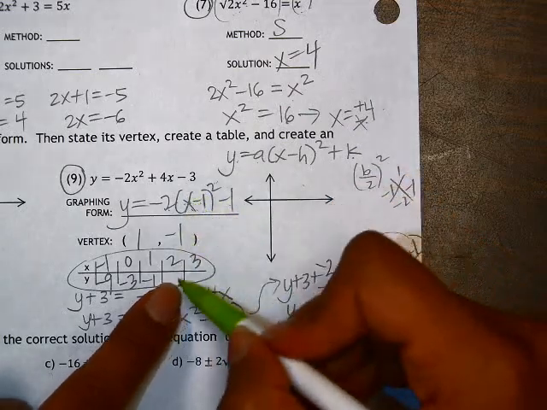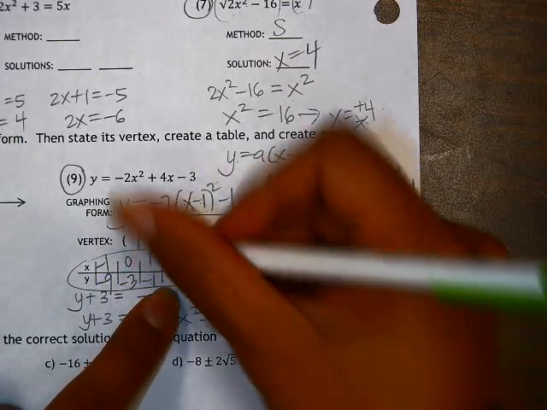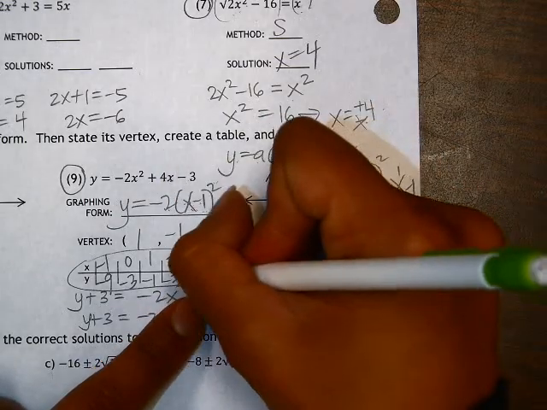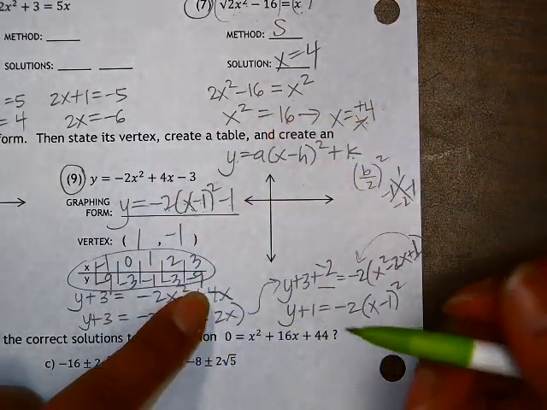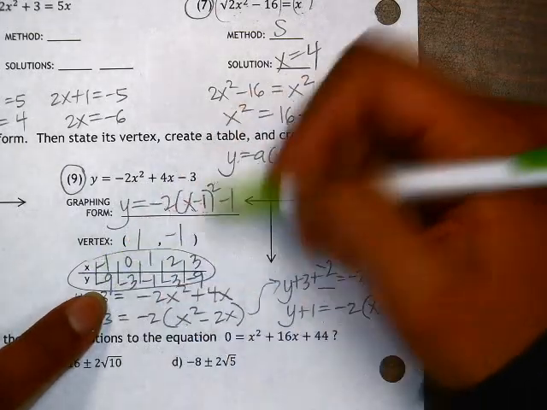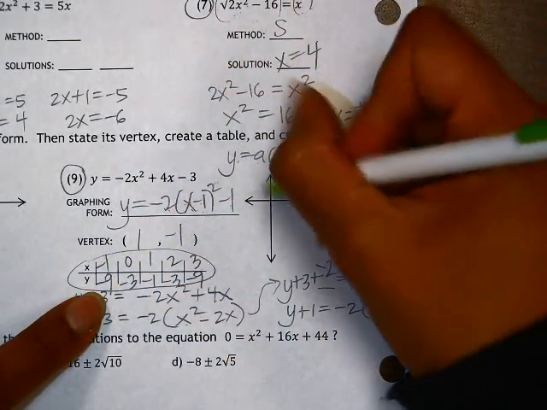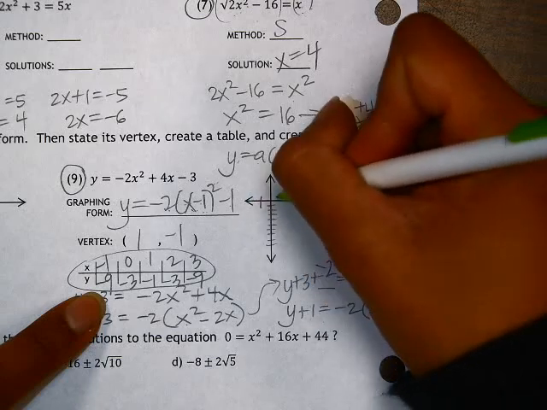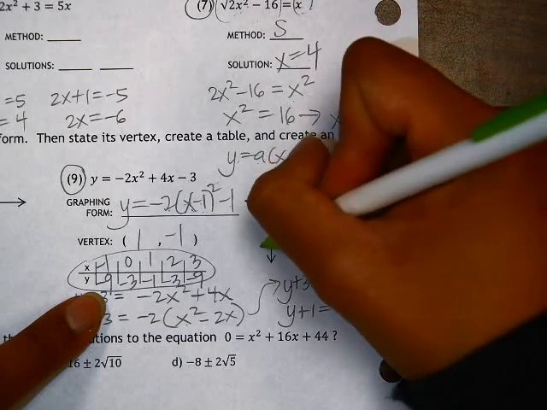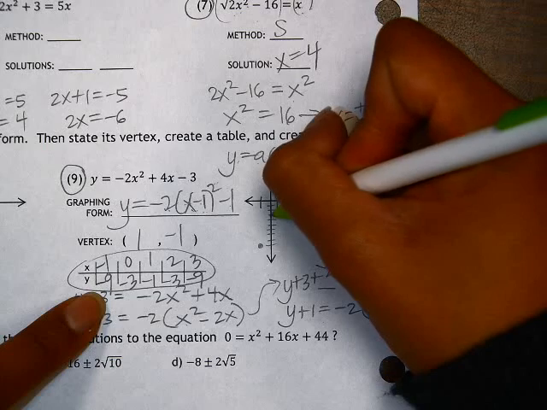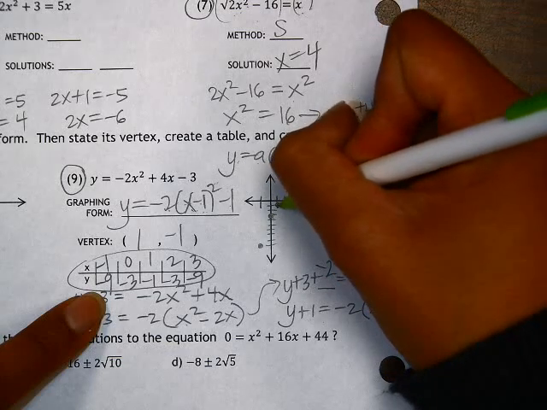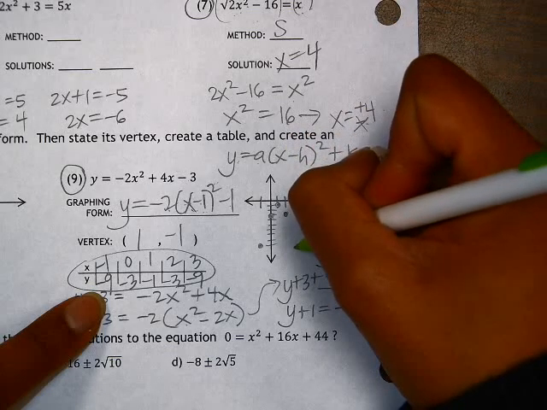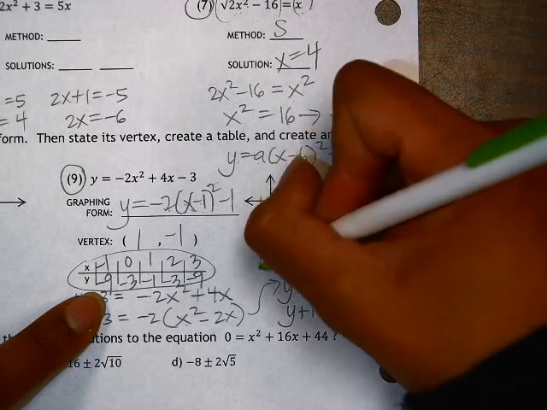Plug 2 in, you should get these same values, so let's double check that. Plugging 3 in, 4 times negative 2, and then minus 1, negative 9. So plotting all of these points on our graph: (negative 1, negative 9), (0, negative 3), (1, negative 1), (2, negative 3), and (3, negative 9). We get this parabola that opens down.